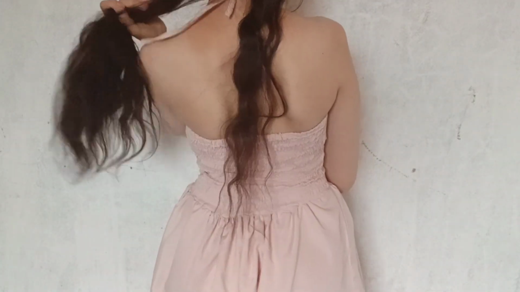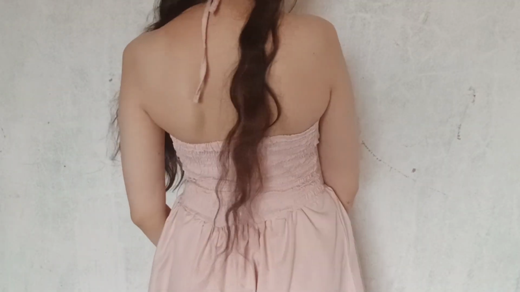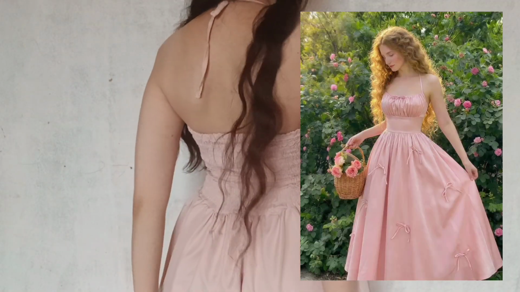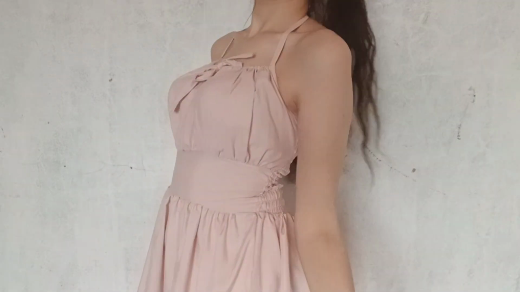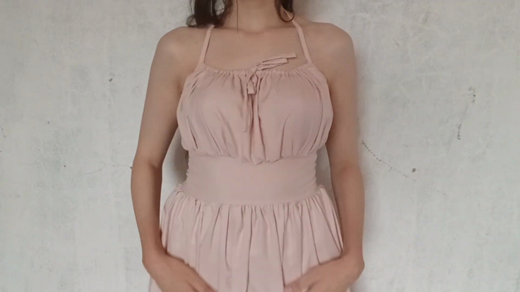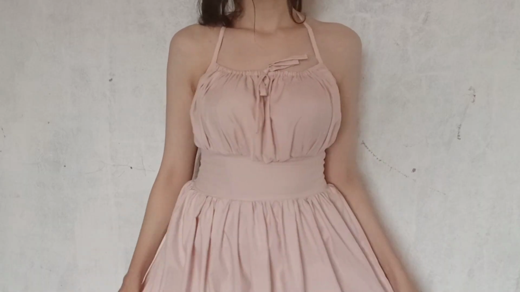In this video, I will show you how to make this dress, which is inspired by this dress I found on Pinterest. Let's get started.